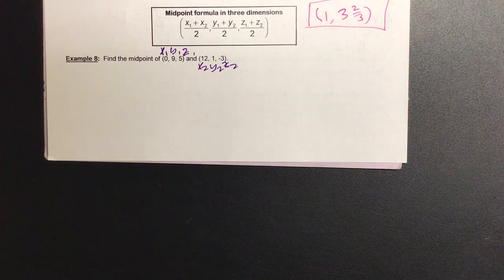And for practice, do write out the formula, even though it's right above it. I got 6 for the x's. I got 5 for the y's. I got 1 for the z.